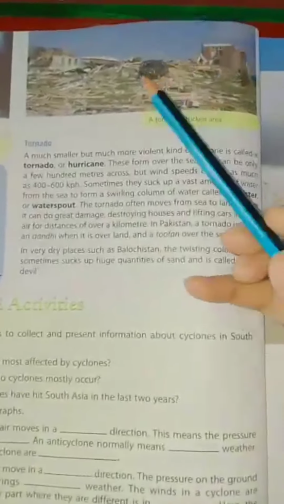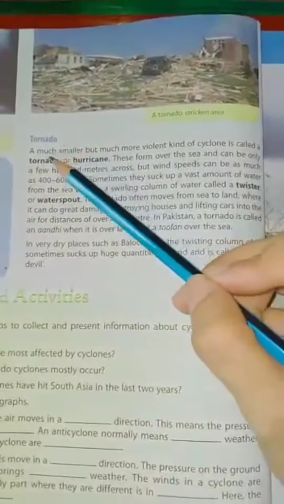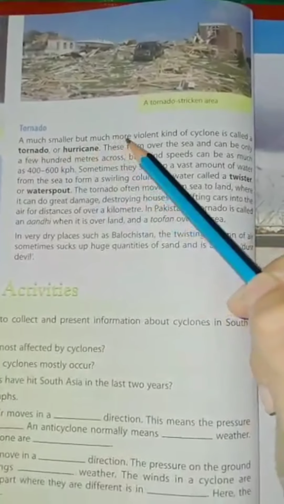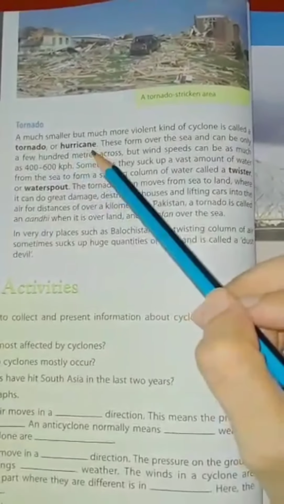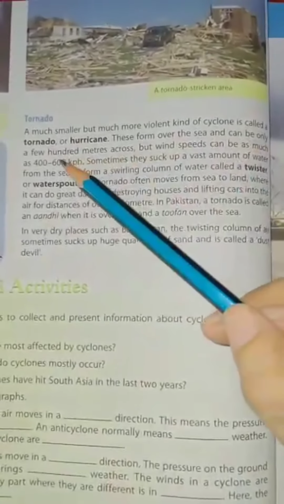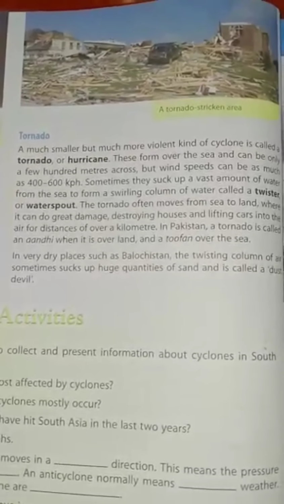Now turn to page number 14. Tornado. A much smaller but much more violent kind of cyclone is called a tornado or hurricane. These form over the sea and can be only a few hundred meters across, but wind speed can be as much as 400 to 600 kph, kilometers per hour.